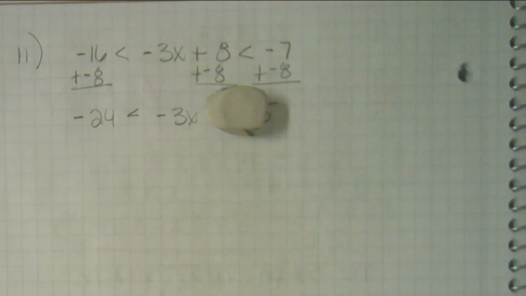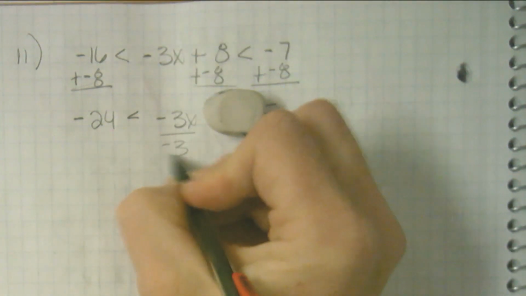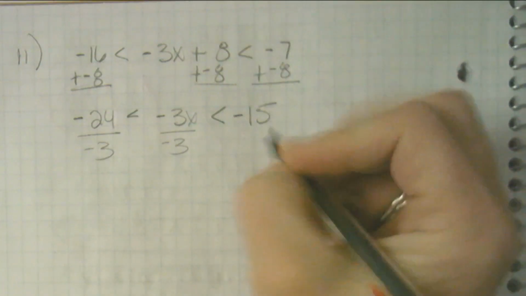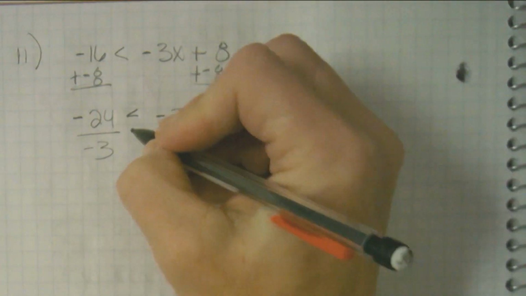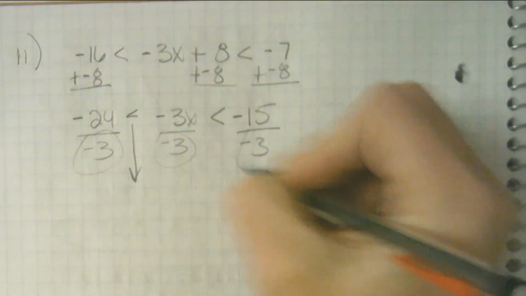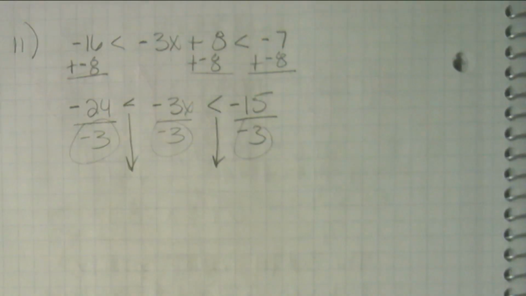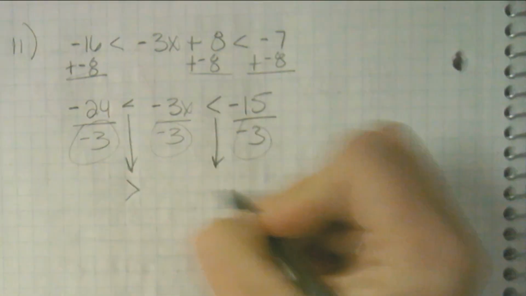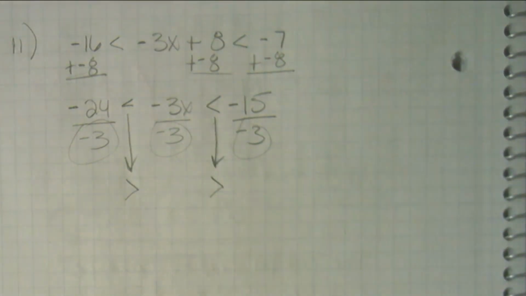What am I going to do to get my x alone here? Come on. Matthew? Yep. Excellent. I'm going to divide by negative 3 on all sides. What happens to my inequality symbols since I'm dividing by a negative 3? Peter? They flip. So these less than symbols all of a sudden become greater than. That is the only time you are changing the inequality symbols, is when you are dividing by a negative coefficient or multiplying by a negative coefficient.